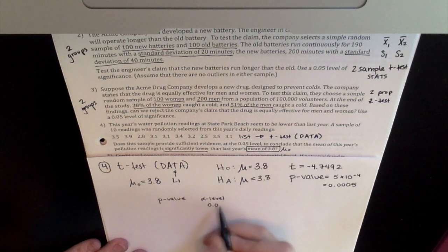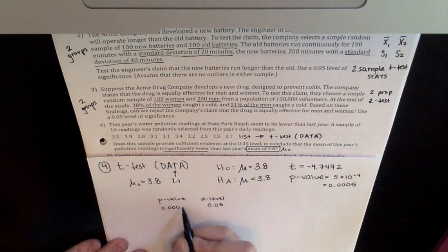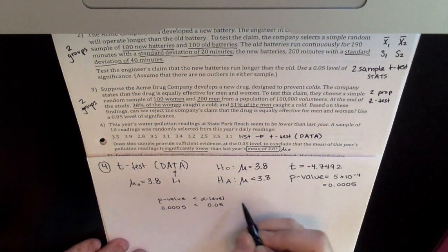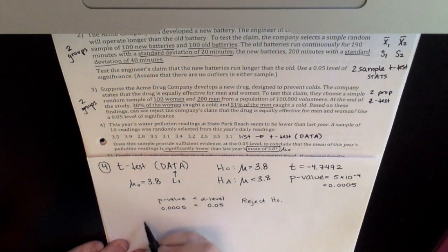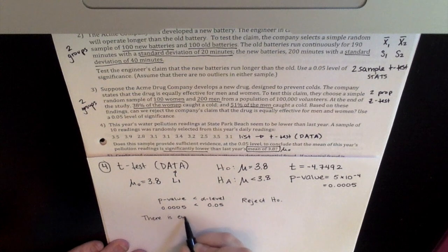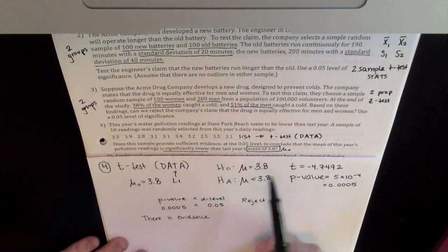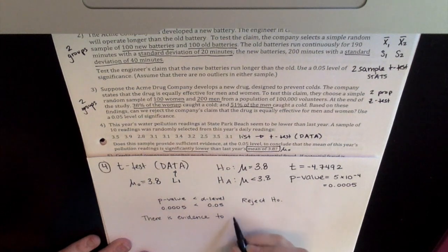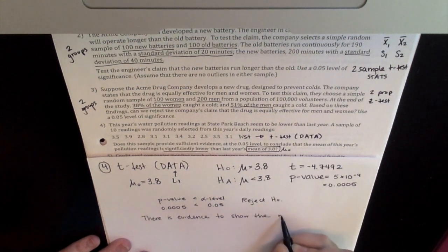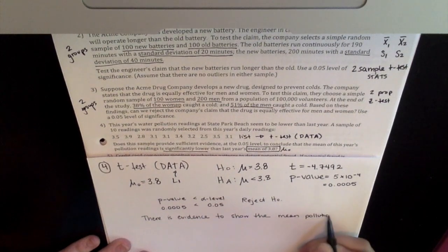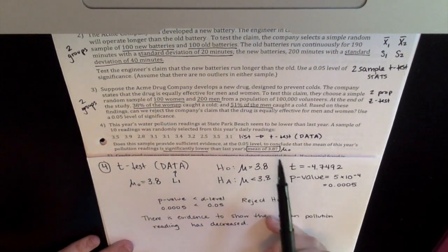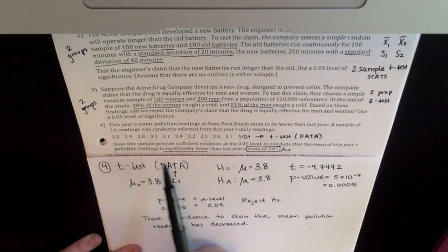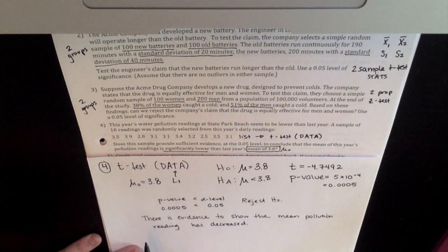Okay, my alpha level was 0.05, and my p-value was 0.0005. So my p-value is less than my alpha level, and we get to reject the null. Again, that means there is evidence. And then I like this question because it's nice to rephrase that to show the mean pollution reading has decreased, right? That's really what we showed. But if you like to repeat the wording, you can even rewrite this to conclude the mean of this year's pollution readings is significantly lower than last year's mean.